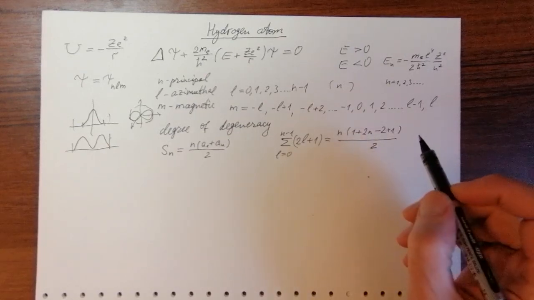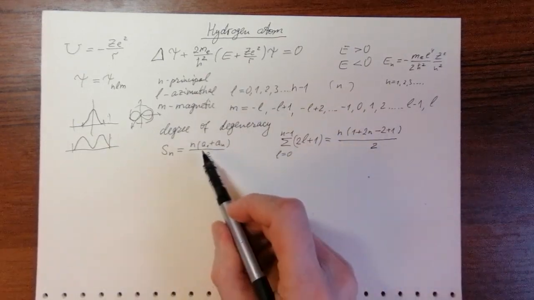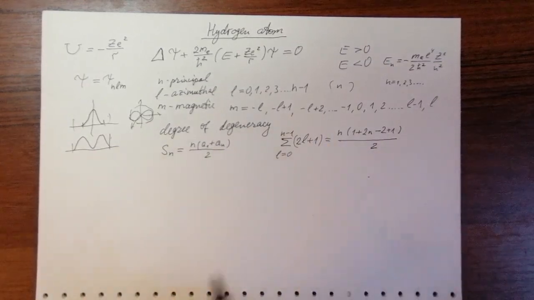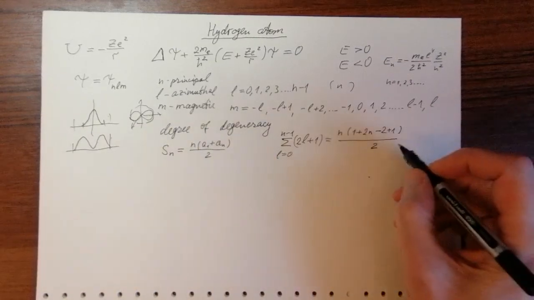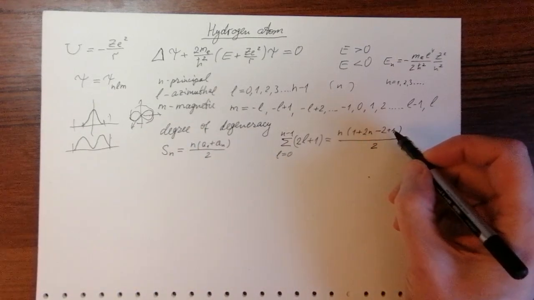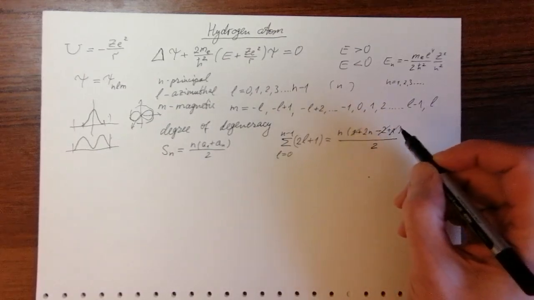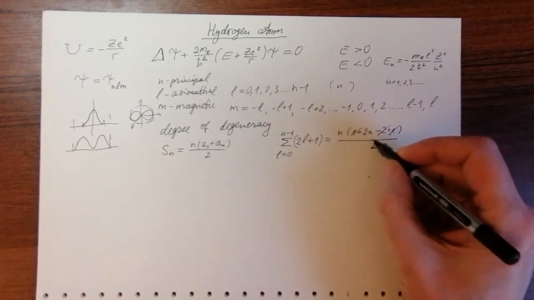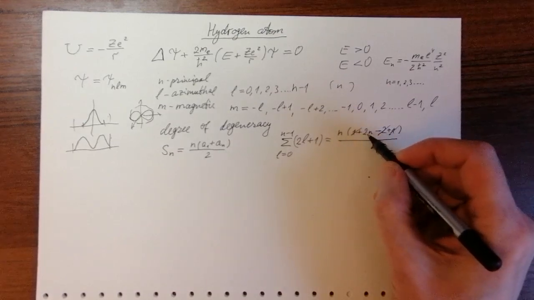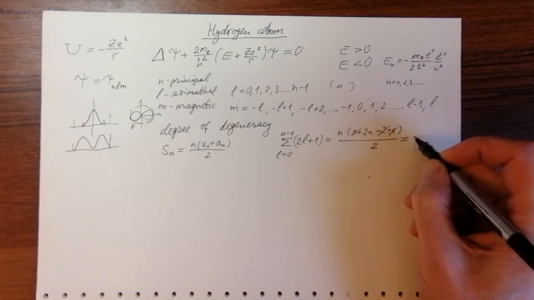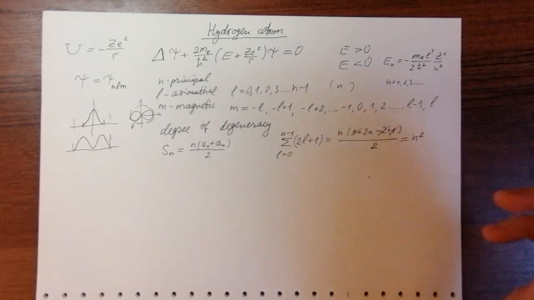Indeed, this is the first term, the last term, here is n, and if we cancel this and that, and we divide by 2, we will have 2n squared divided by 2, and this is n squared.